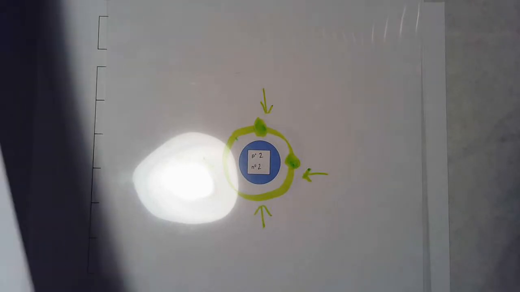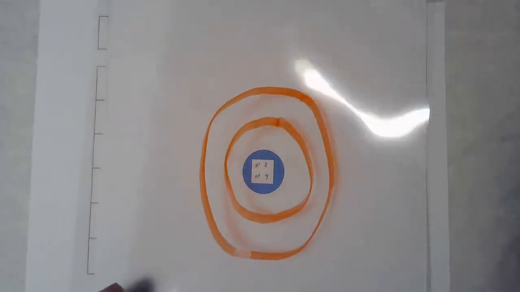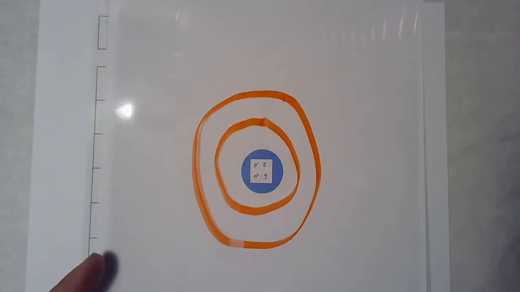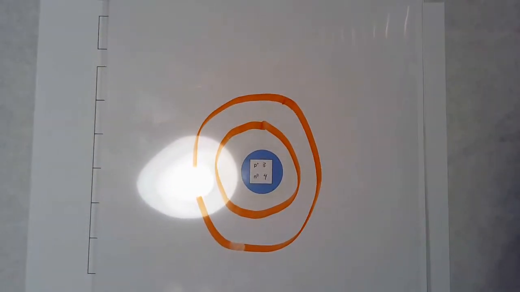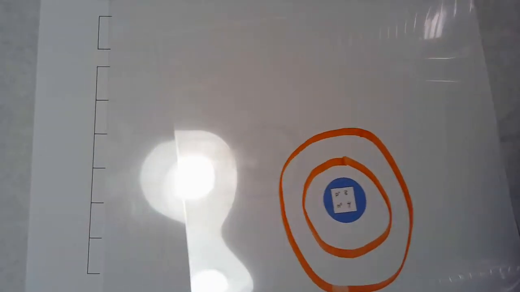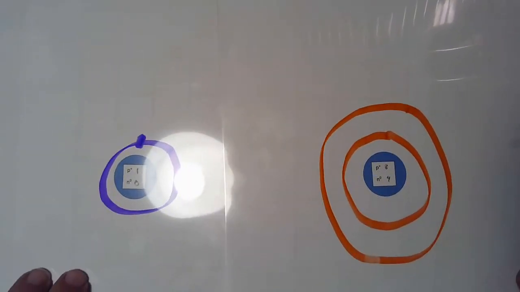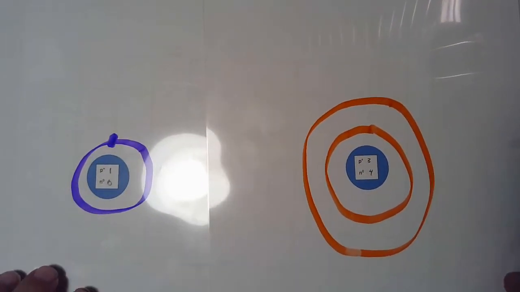Our next element, lithium, number 3 on the periodic table, has a mass of 7, so it's going to have 4 neutrons. But it's in energy level 2. So let's compare. Hydrogen is in group 1, period 1. Lithium is in group 1, period 2.